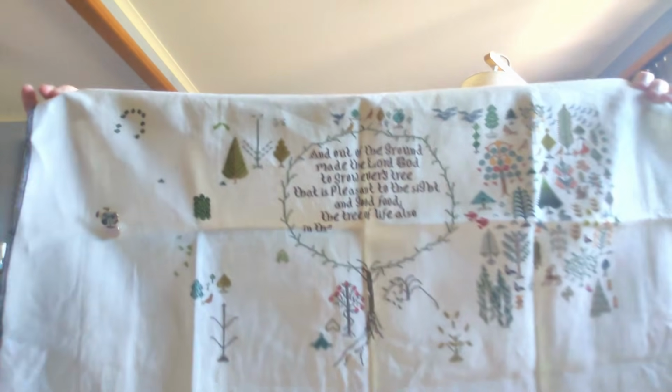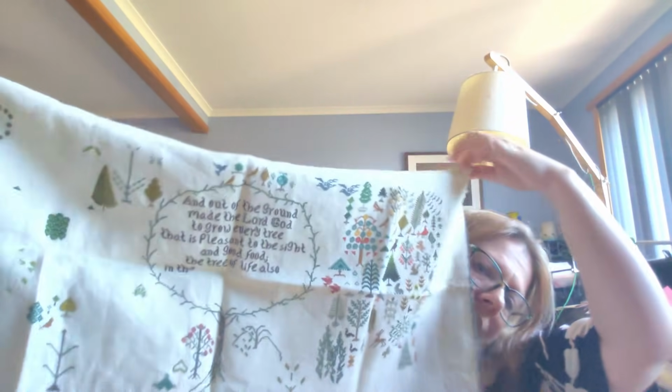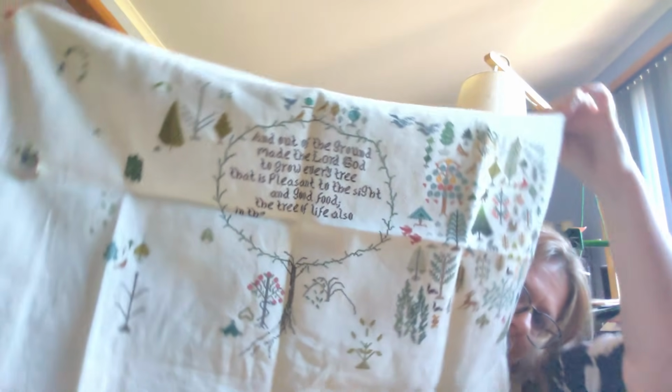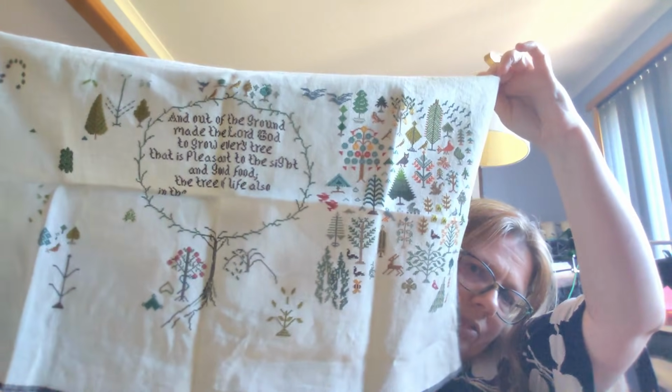Hopefully you can see that. I kind of stitch all over the place. No, you can't see that. Oh, sorry, everything's in reverse.